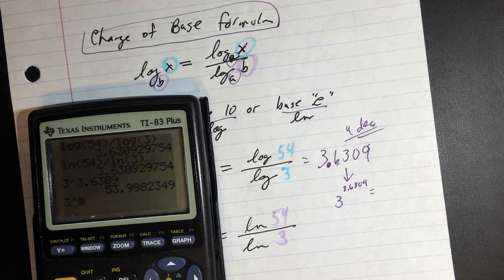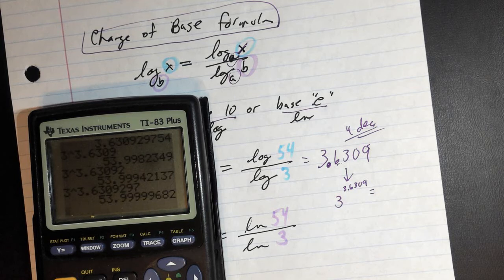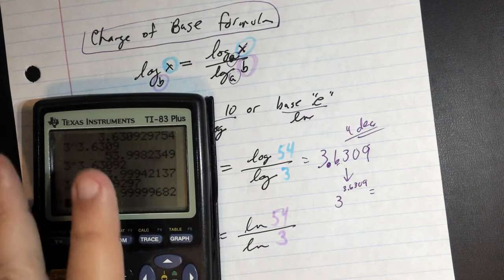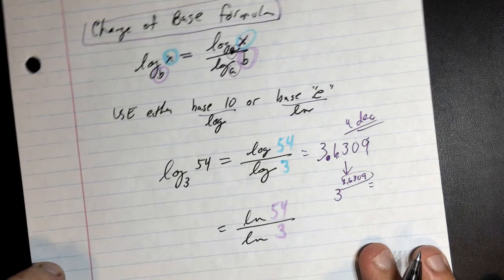In fact, the longer the decimal I use, the closer we get to that. So instead of doing 4 decimal places, if I did 3.63092, look, I get a little closer, I add an extra 9. And if I did 3 to the exponent of 3.6309297, and look there, that's even closer to 54. So the more decimal places I use, the closer I get. But we don't want to have to write a whole lot of decimal places. That's why they figure 4 decimal places is about as close as you probably need to get.